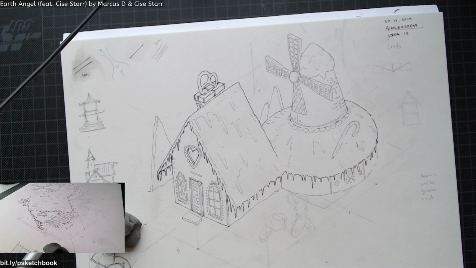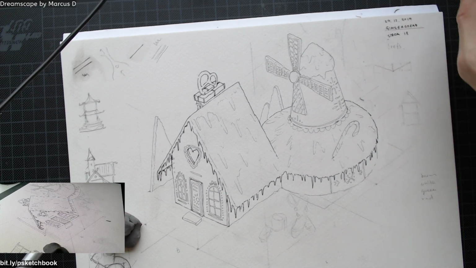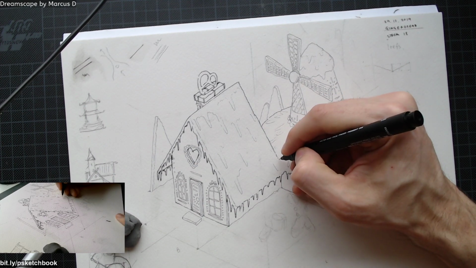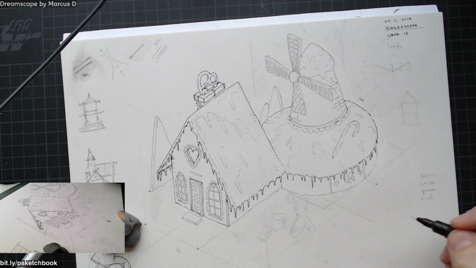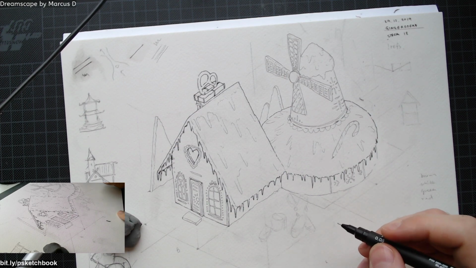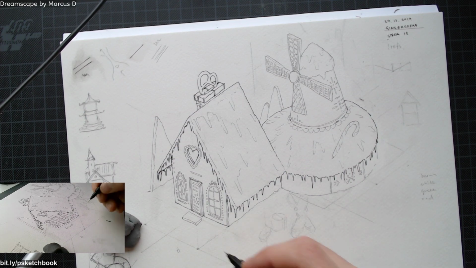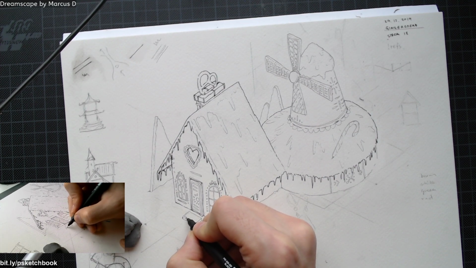Alright, so now we have our gingerbread house, kind of. Maybe I'll add some more details and things around, but that's it for now.